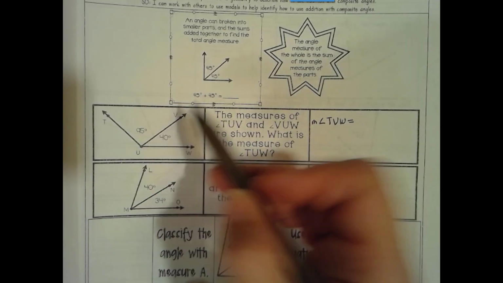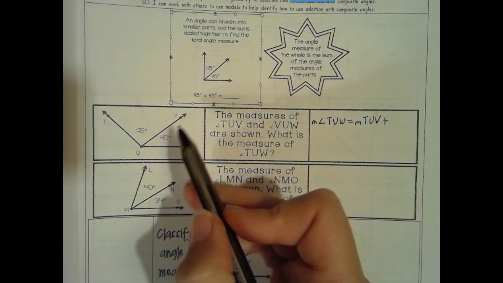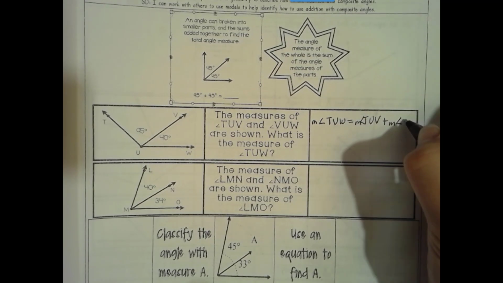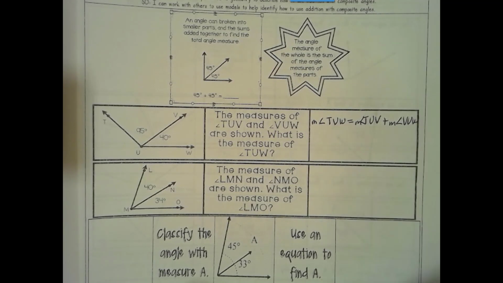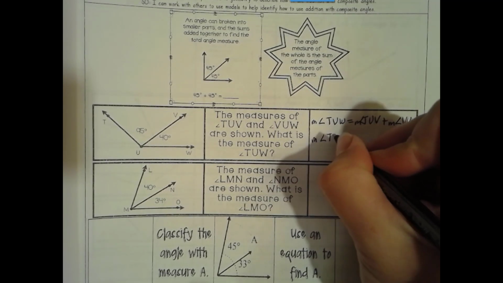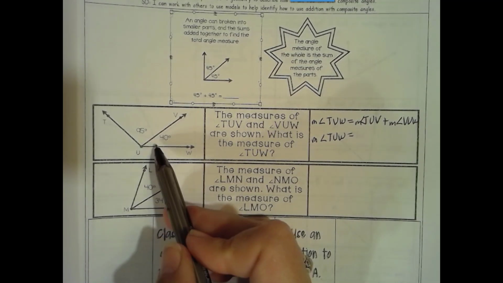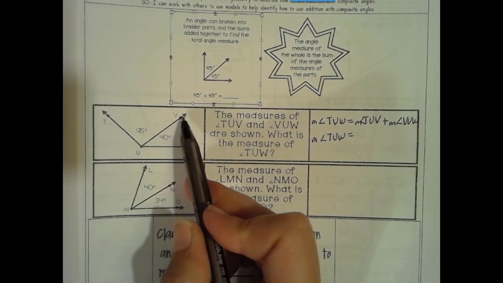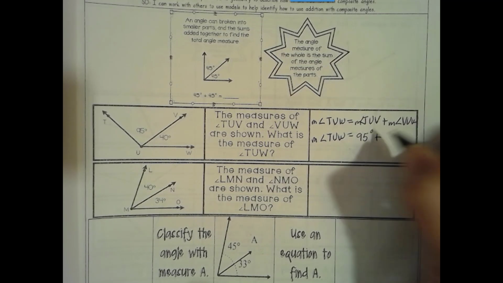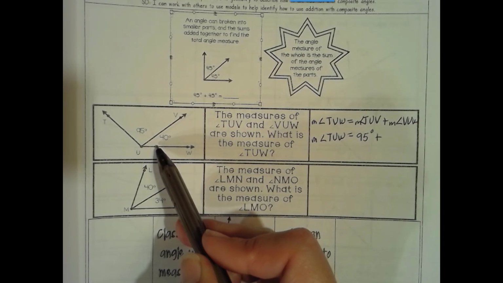So the measure of TUV plus the measure of angle VUW. I forgot angle in there, sorry. Well, here, to find the measure of angle TUW, I'm going to add these two measures together. Well, the measure of angle TUV is 95 degrees. Now, some of you may want to use your protractor for this, but the drawings may not be to scale, so we want to use the numbers that they give us. And then this angle right here, they tell us is 40 degrees.